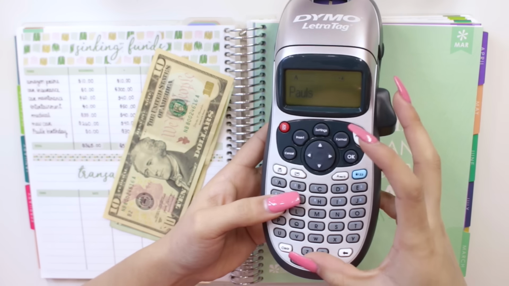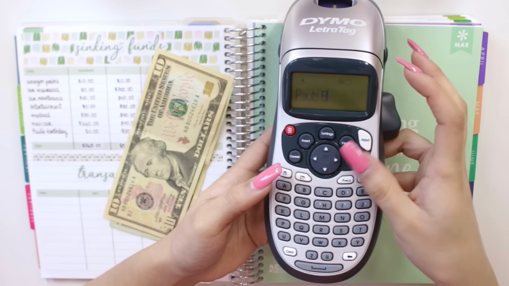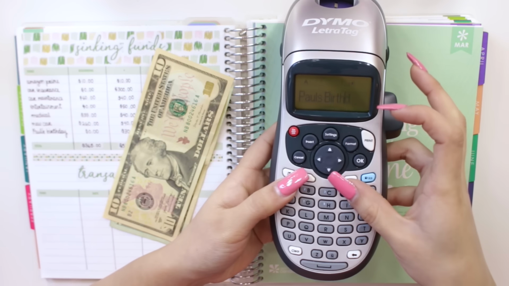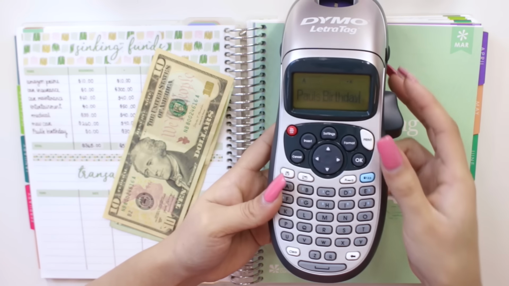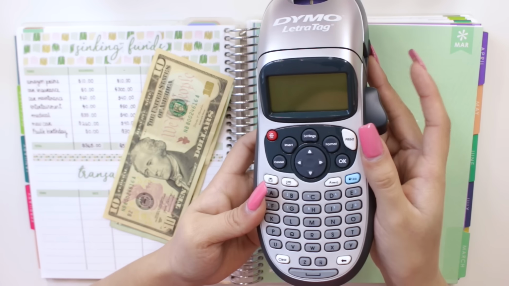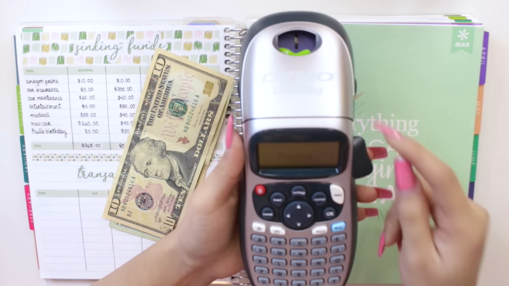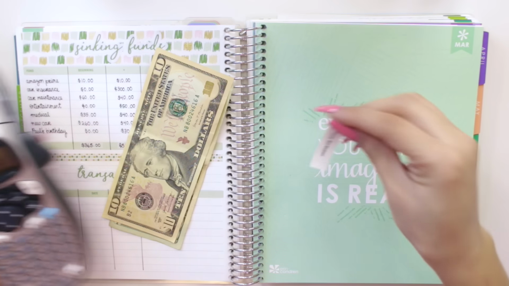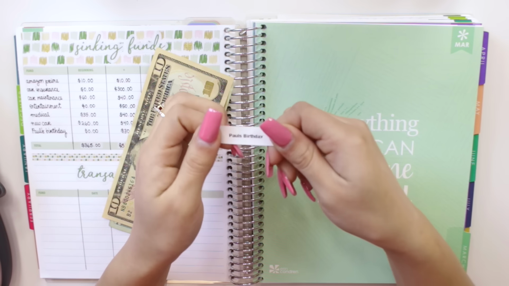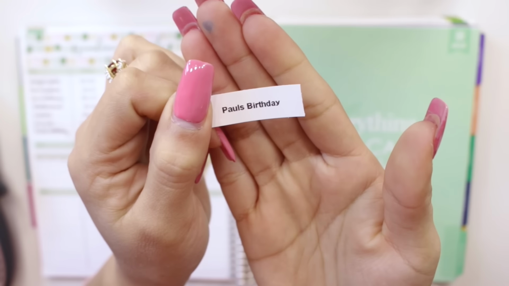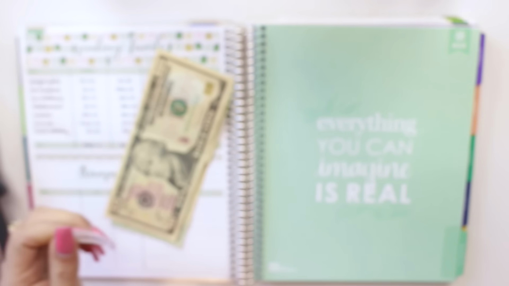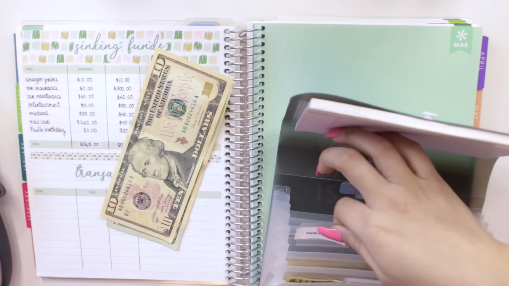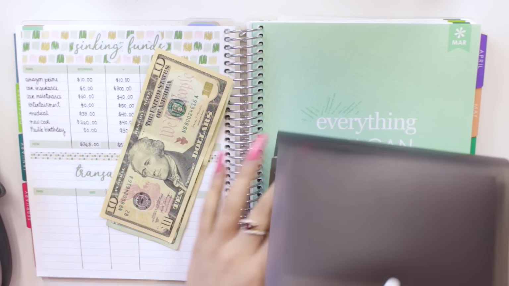So Paul's birthday. I hope that fits. If not, I'll just go ahead and change it to B-Day. But Paul's birthday, and then you just press print. And it just comes out of here. And cut it on the side, and just like that. Okay, I think that might fit. I don't know if you guys can see. I think that might fit. The only thing is that I do cut the sides so it can fit perfectly in there. As you guys can see, it's a little bit longer. So I'm going to cut the sides.